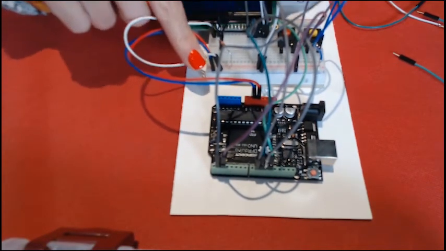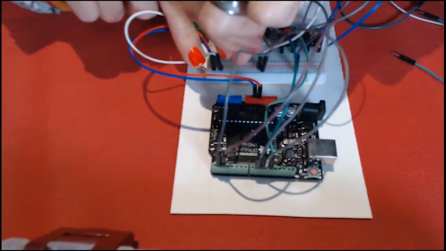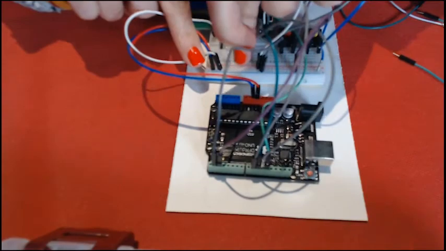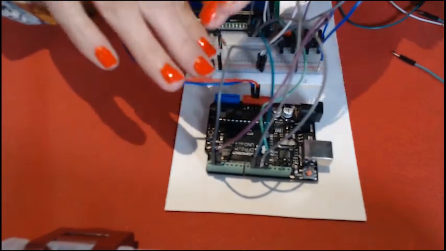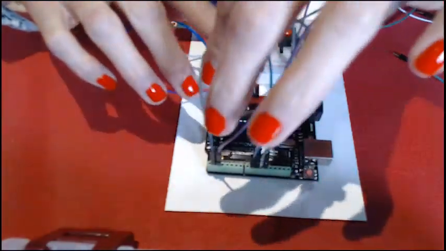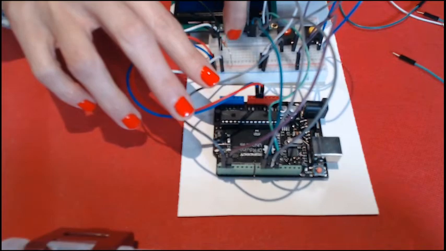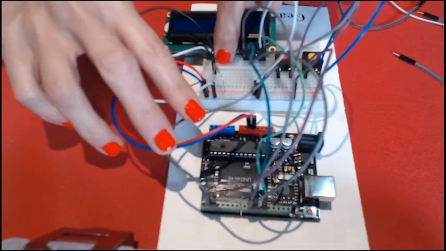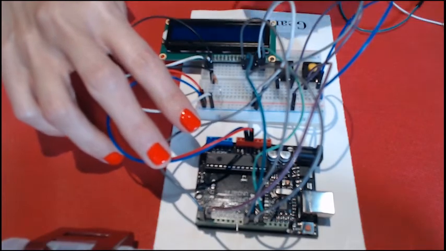Number 4, which is this one, is gonna be to number 4 of the microcontroller. Number 5, which is in here, goes to number 5 of the microcontroller.